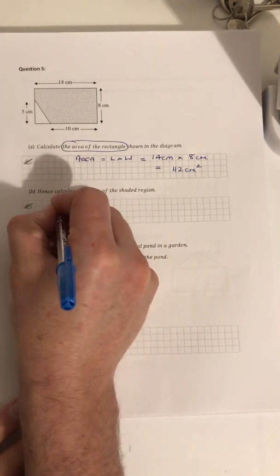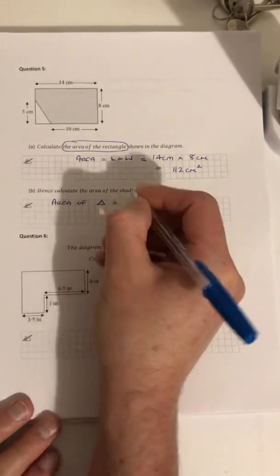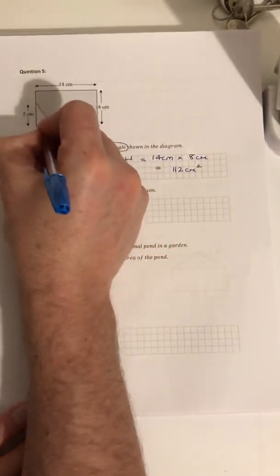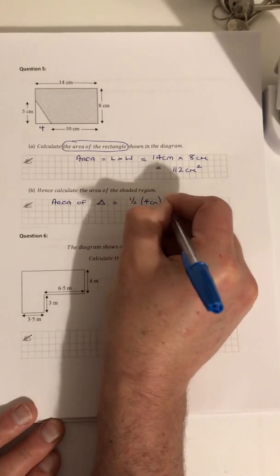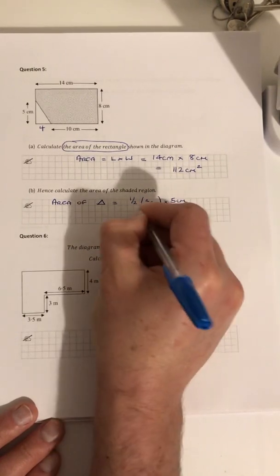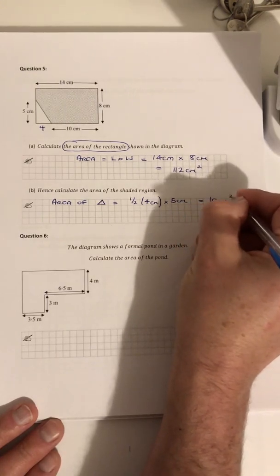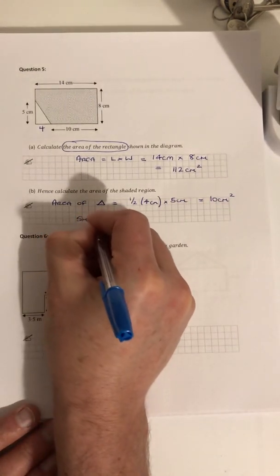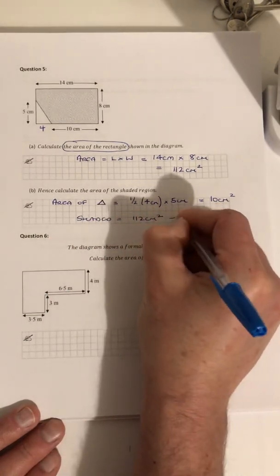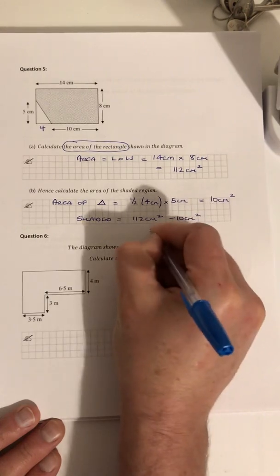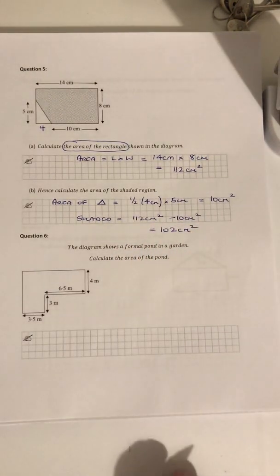So the first thing we have to do is find the area of the triangle, which in this case is a half of 4 multiplied by 5, which is equal to a half of 4 is 2 times 5 is 10 centimeters squared. So the shaded area is equal to 112 centimeters squared take away 10 centimeters squared, which is equal to 102 centimeters squared.